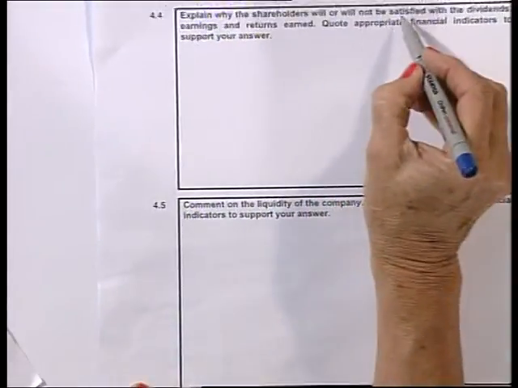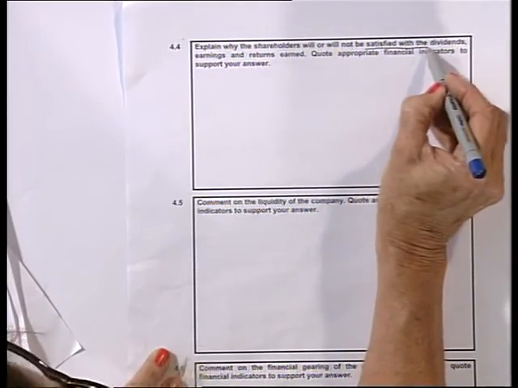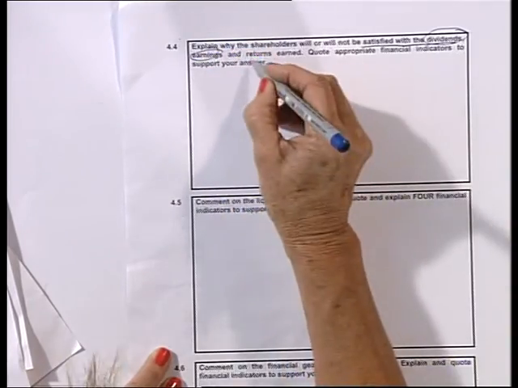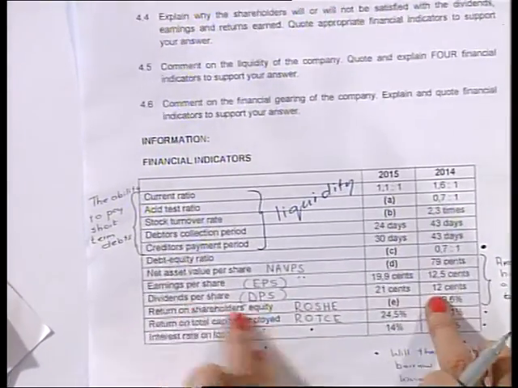But on the comments you must give, here they ask you, are the shareholders going to be satisfied with the dividends, with the earnings, and the return? It's a very easy question. All you do is you go to your question paper, and you look for the dividends, and you see the dividends increase, and you only write what happened, and you're going to earn marks for that.